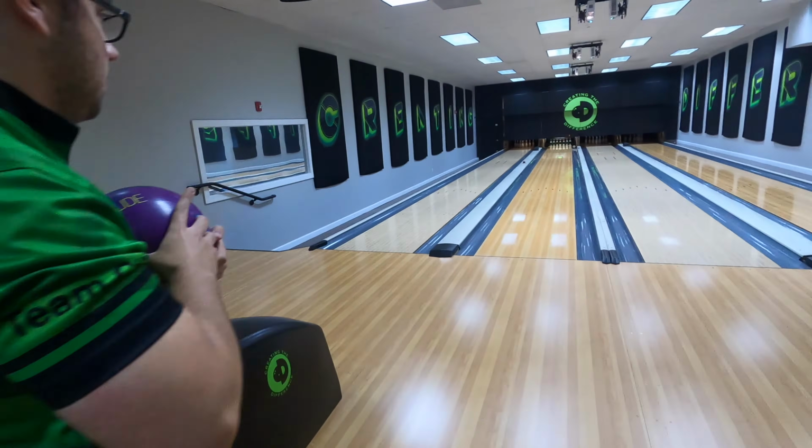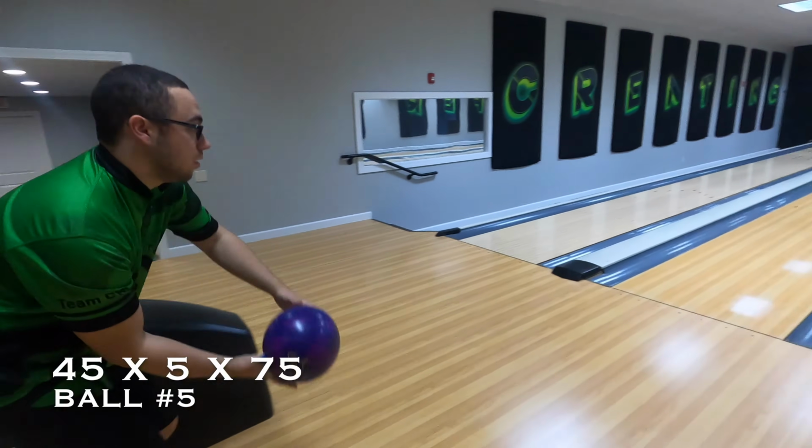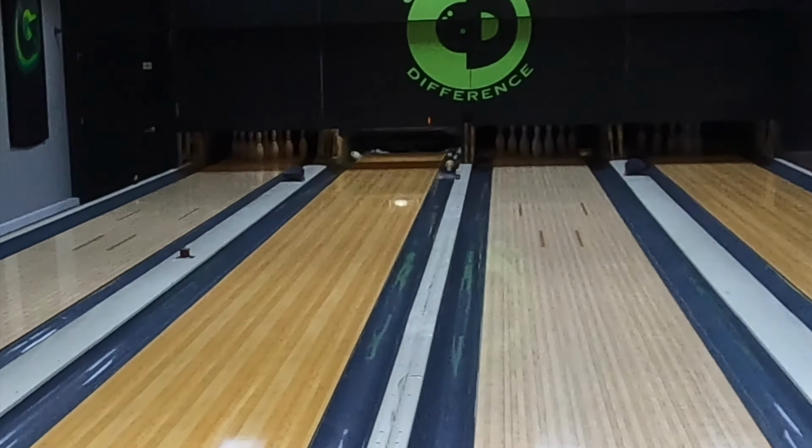And I just want you to watch, because that's really the key here, right? It's just a good understanding of what's actually happening from a ball motion standpoint and how much difference there really is with the pins. And another strike.